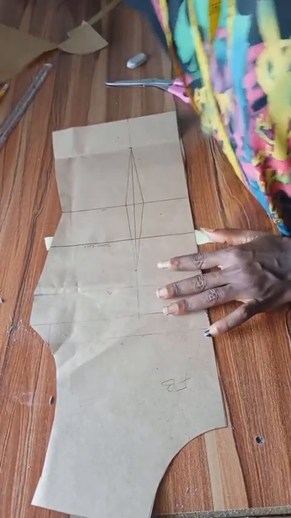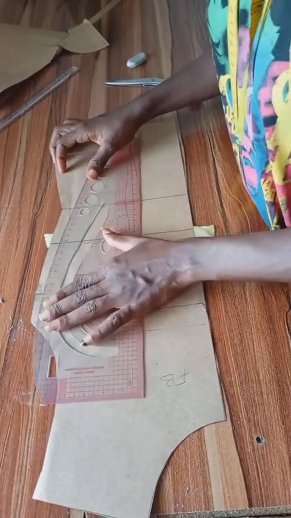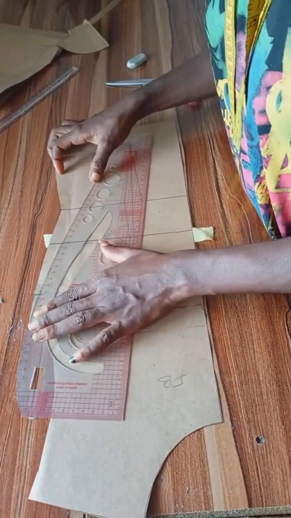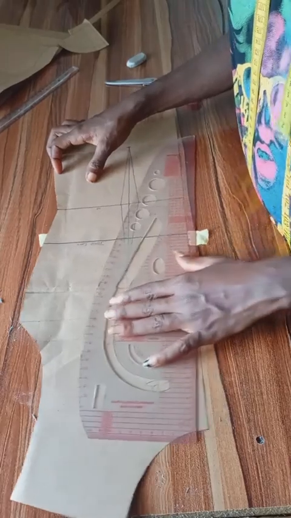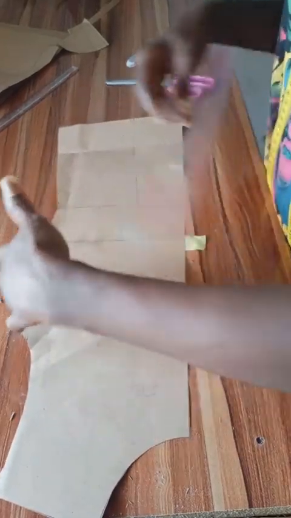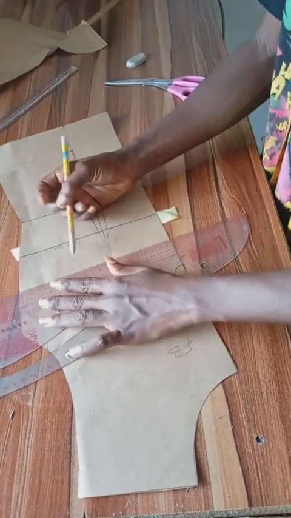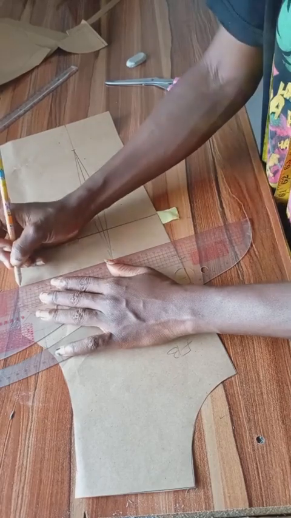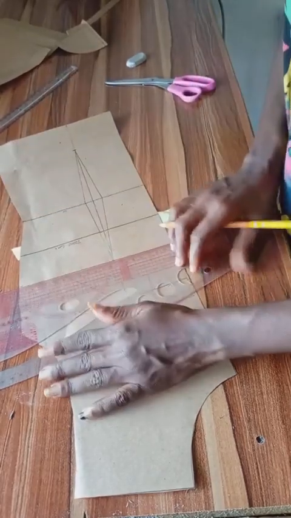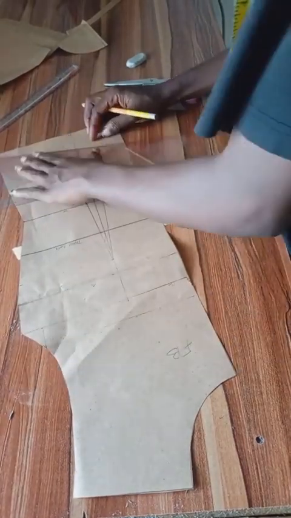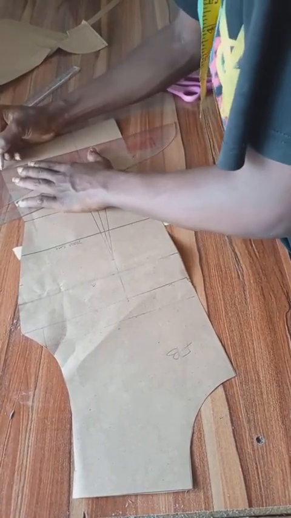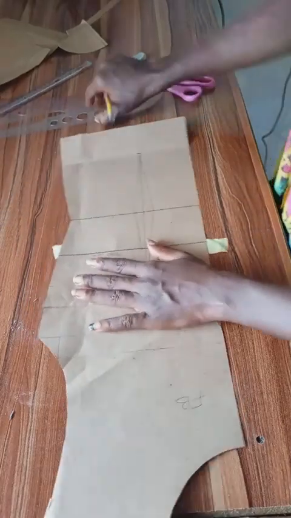So now, first thing first, you remove your dart. This is the dart head. My dart is ending here on this side, and it's ending here on this side. That is what you want to do.